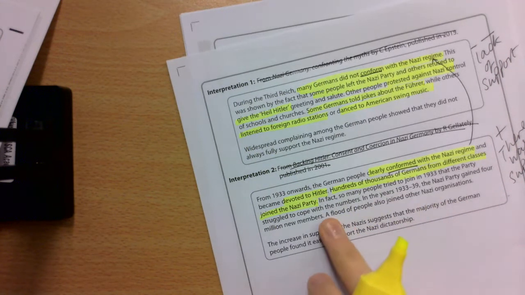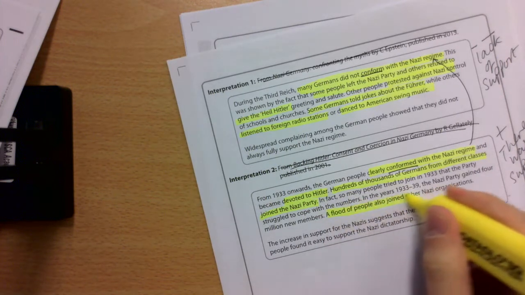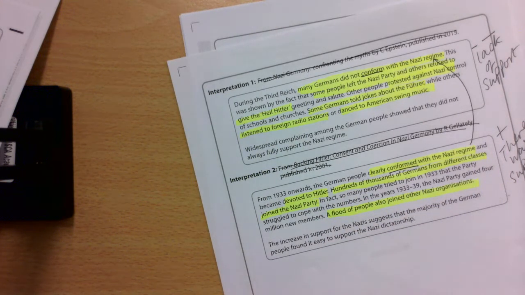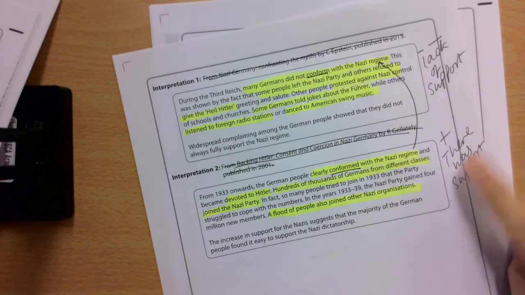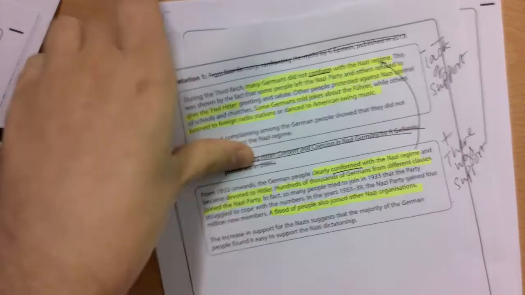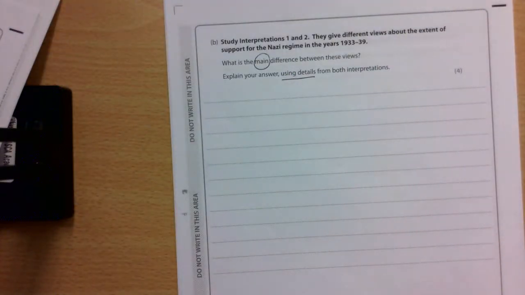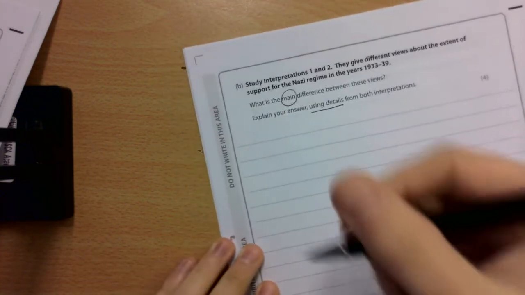I like this word down here. A flood of people. A flood of people also joined other Nazi organizations. All right. Now, I'm not even going to read the rest of it because I don't need to. I've got enough quotes there to back up lack of support and positive support. So now I'm going to return to my question. So the main difference then is that they disagree on whether the Nazis had lots of support or whether they didn't. So that's going to be my first sentence.